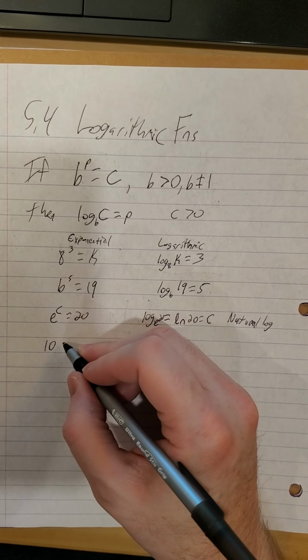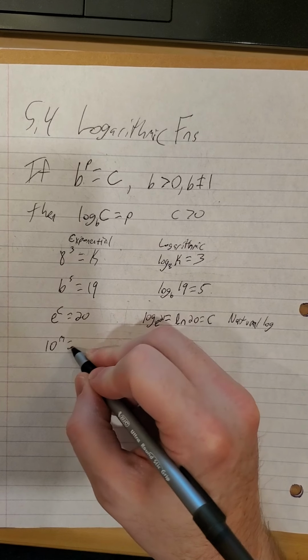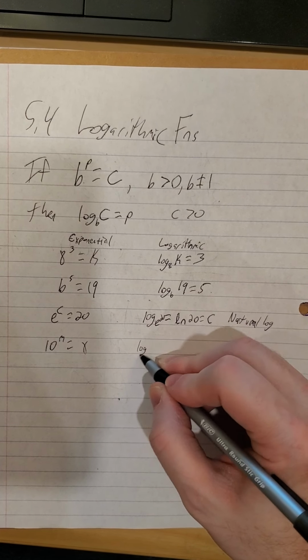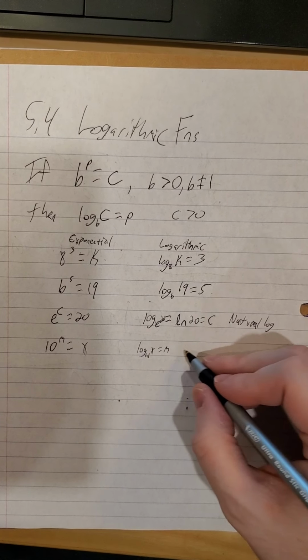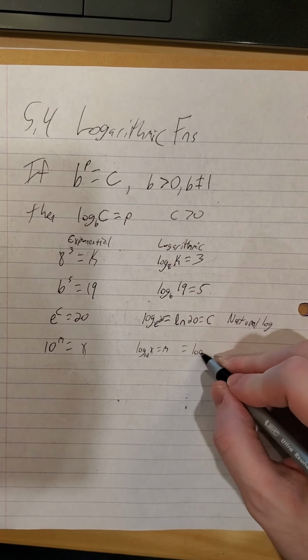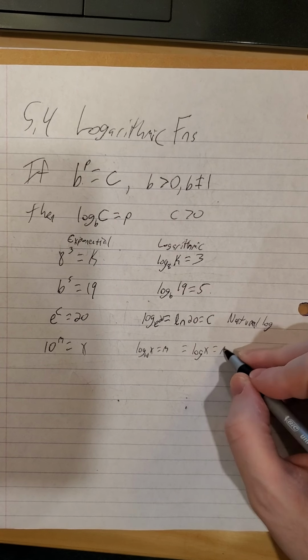Another special case, 10 to the m is equal to x. If the log is base 10, that is written just as log. So they would write this as log of x equals m.